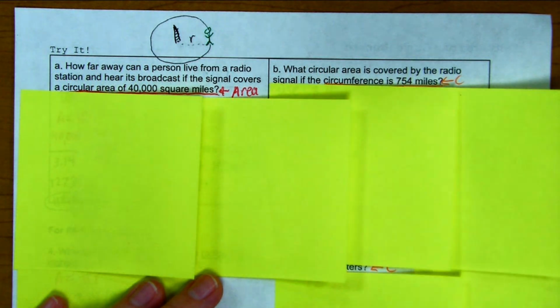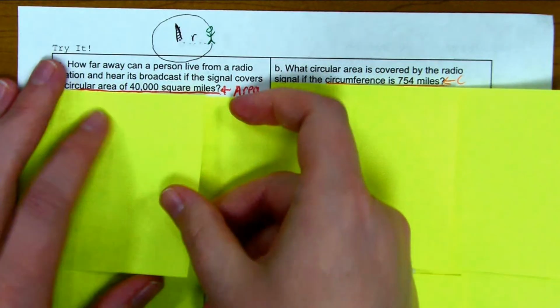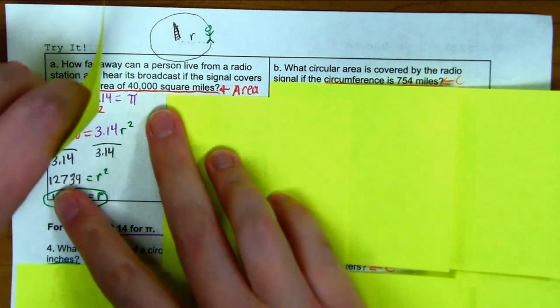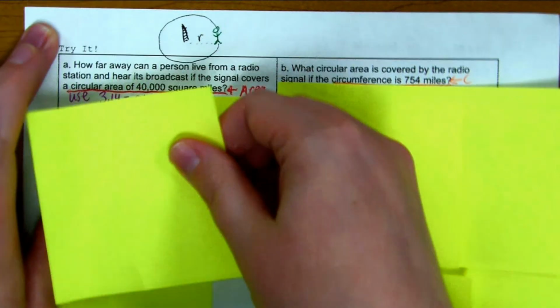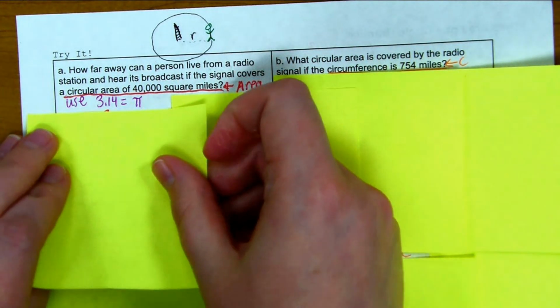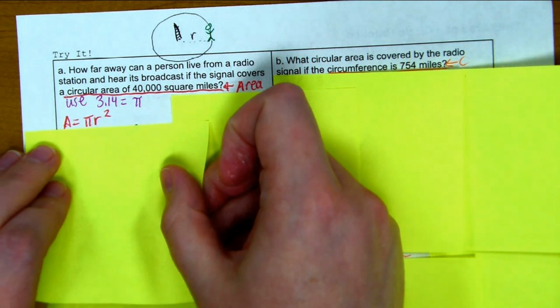Well, to do that, we can still use the formula for area, since we know what that formula is. And for this we will be using 3.14 for pi. So we'll have the area equals pi times r squared.